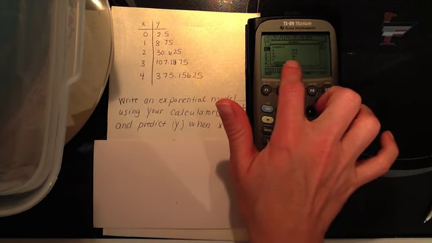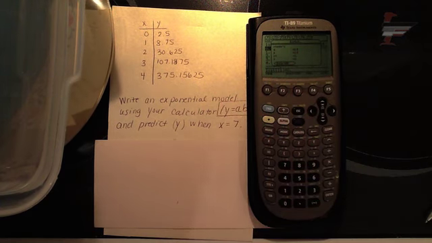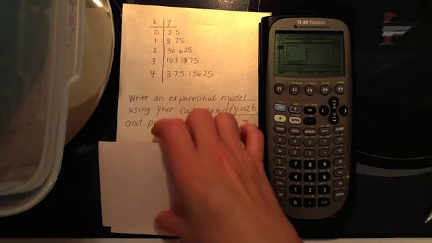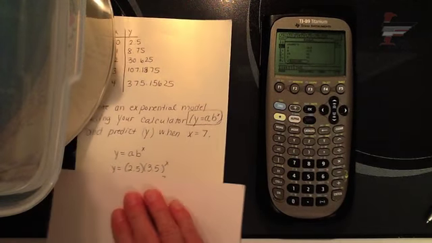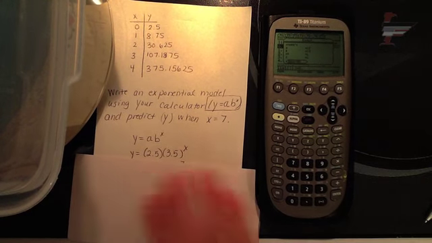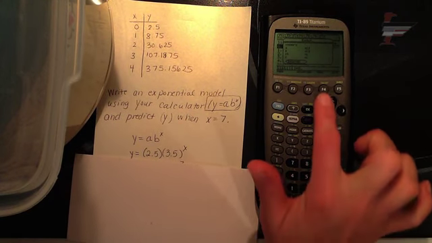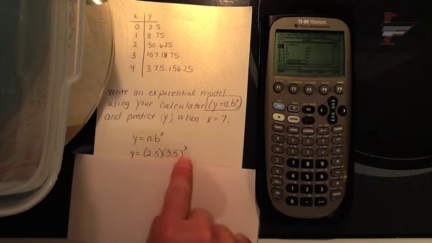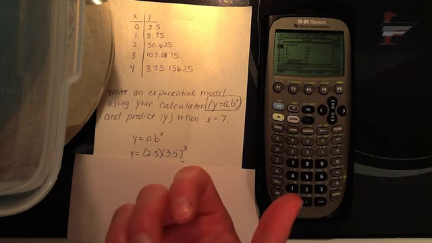Notice it says what a and b are. You don't have to worry about r and r squared until you get into statistics. Then I'm going to go over to my piece of paper and write down my results. I got a was 2.5 and b was 3.5, so I plug in a and b here and write my equation, and that part is done.